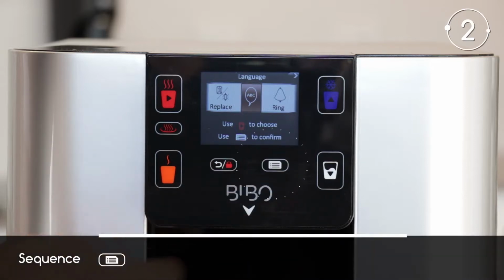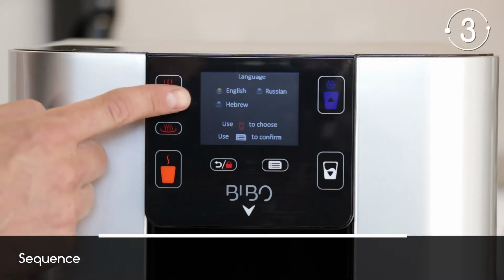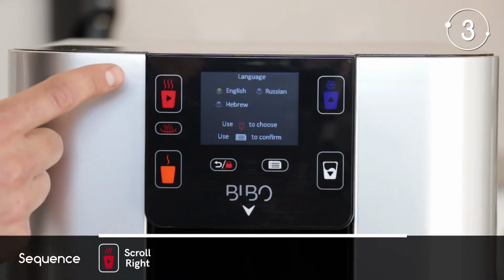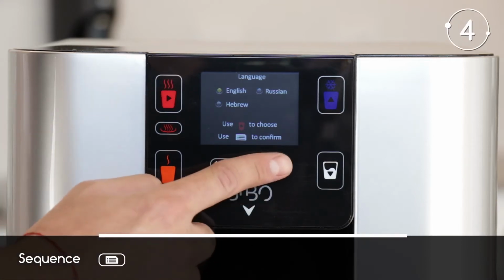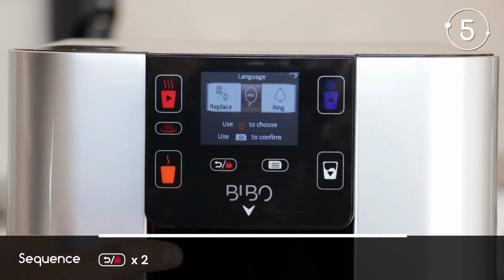Touch the menu button again to navigate into the language settings, which offers 3 options. Choose your preferred language by using the red cup button. To save this setting, press the menu button. To go back to the home screen, press the return button twice.